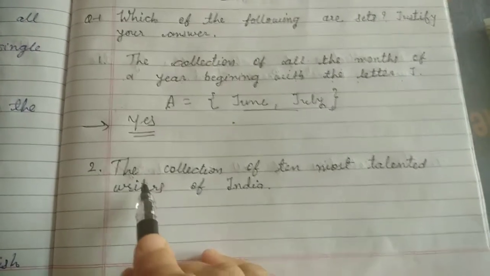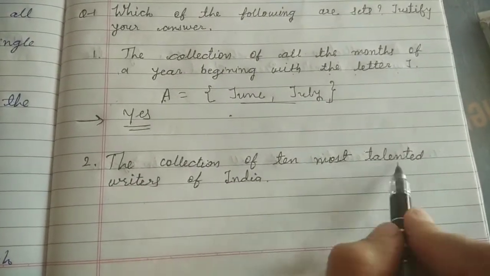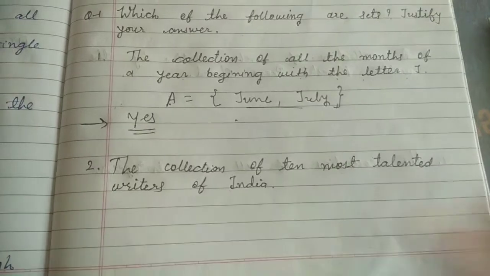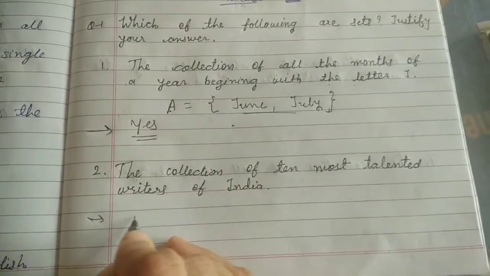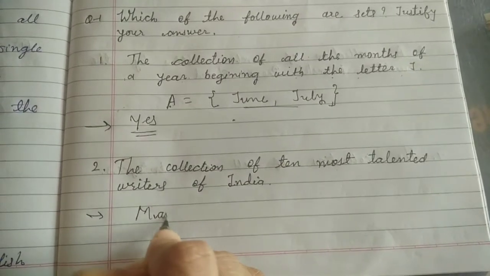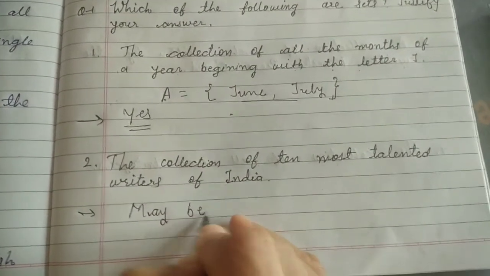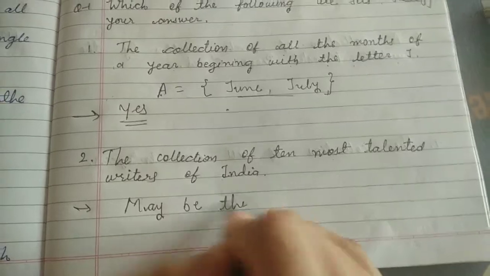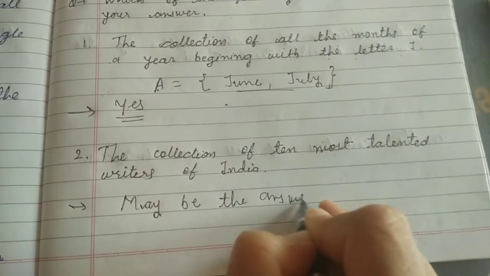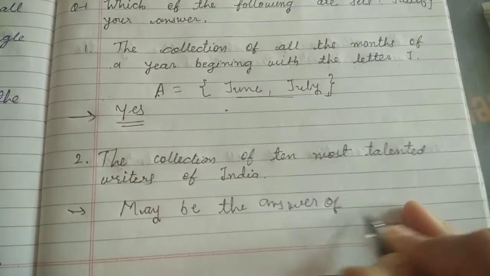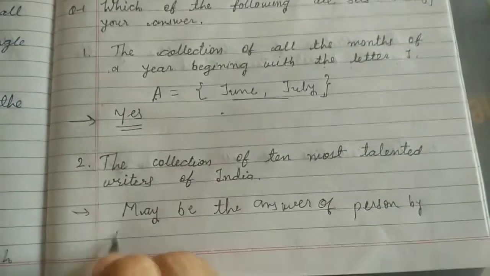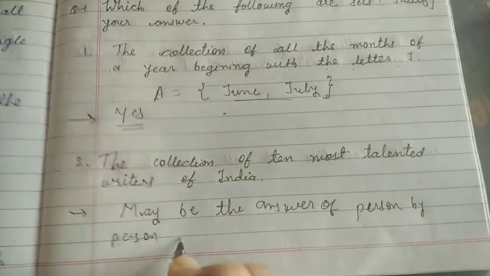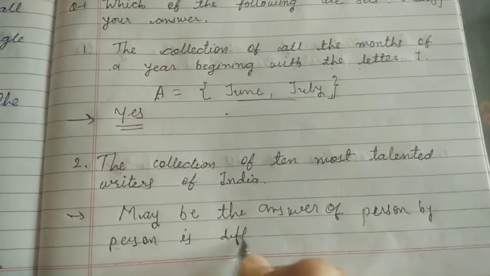For the justification. Now next, the collection of 10 most talented writers of India. Now here the question, if we write down, then maybe I can say, maybe the answer of the people, answer of person by person is different, right?